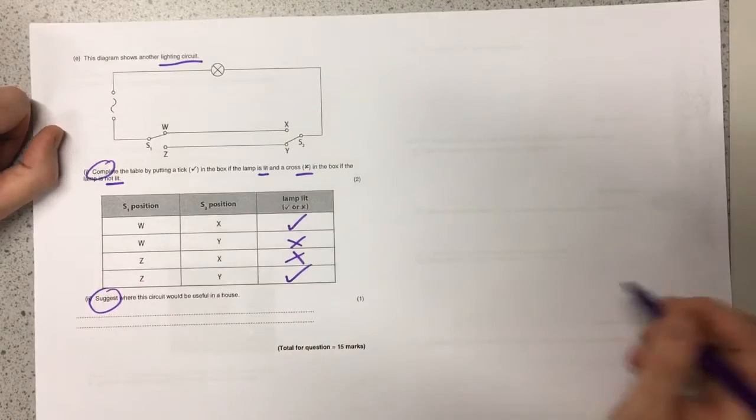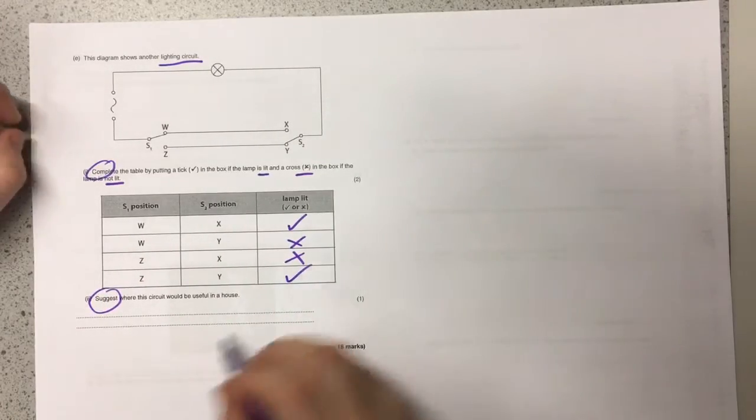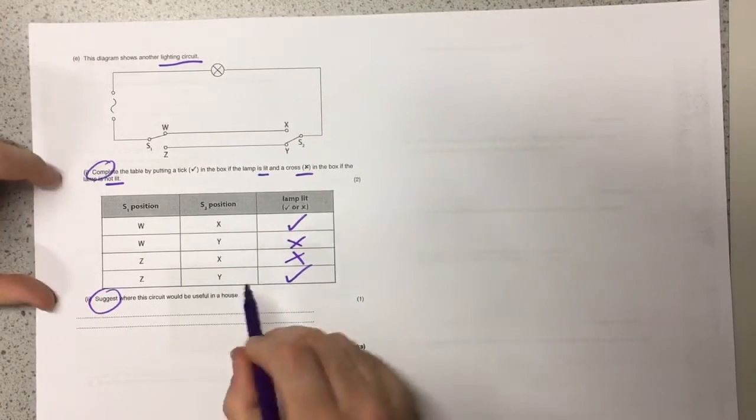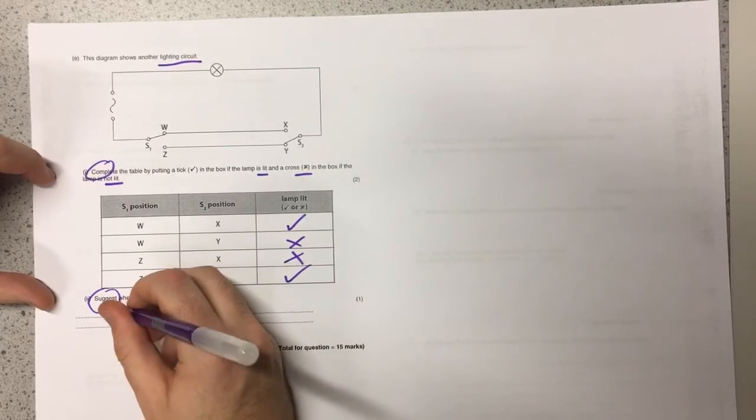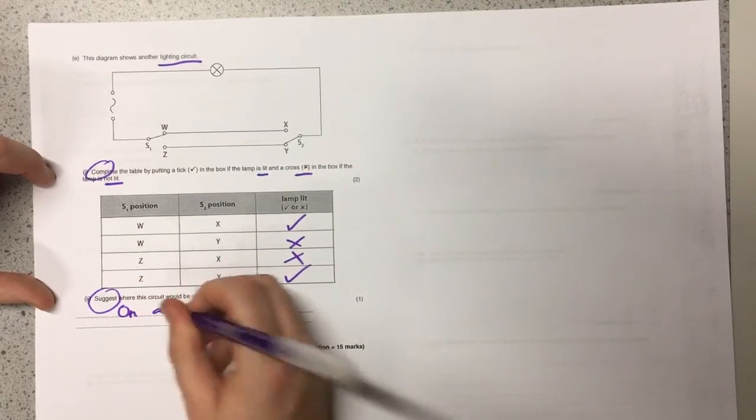Now, the last part of the question is exactly what I was just talking about. Where would this be useful in a house? So, on a staircase or in a corridor.